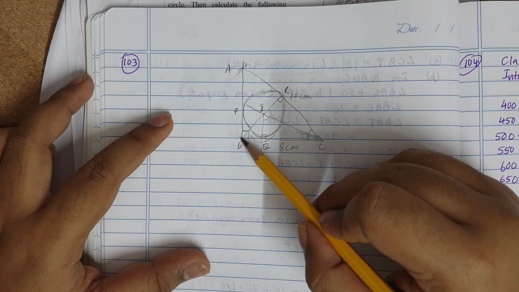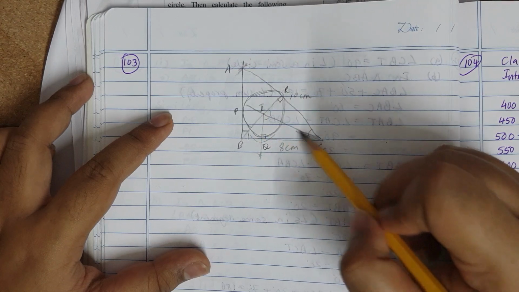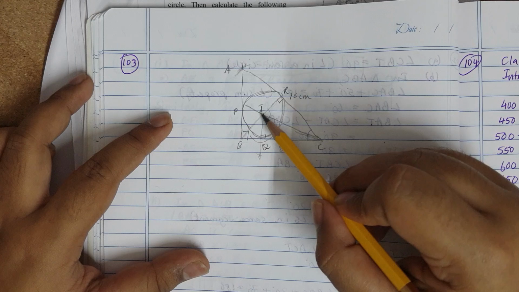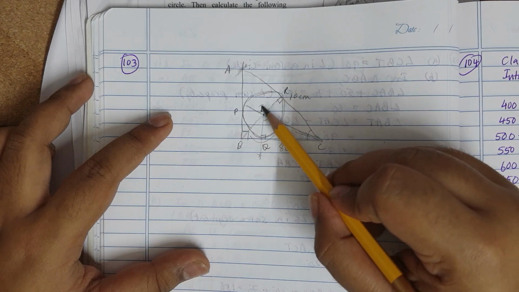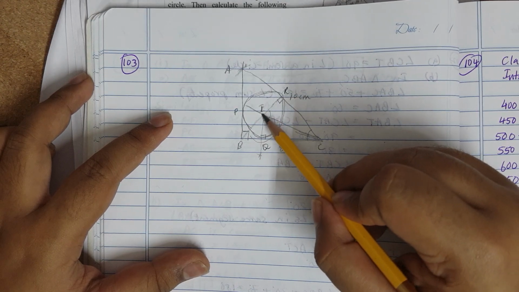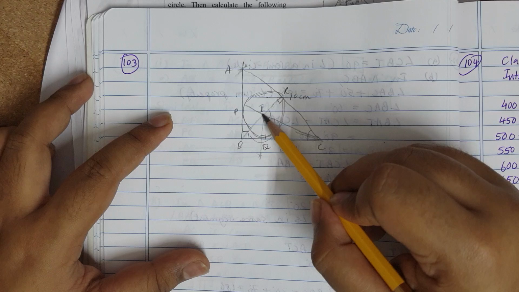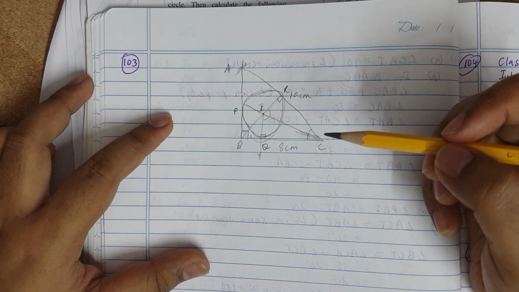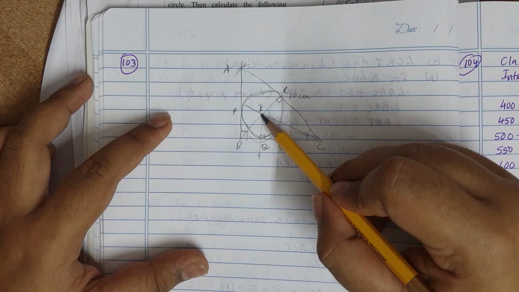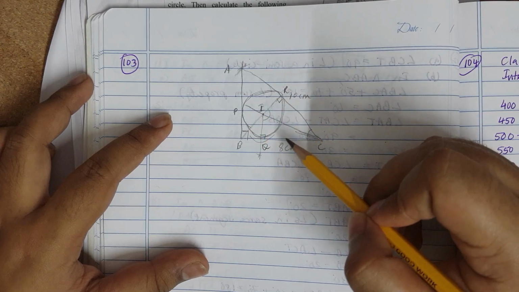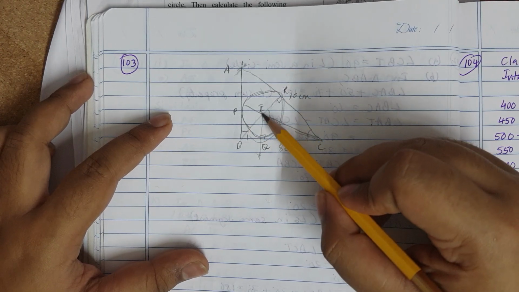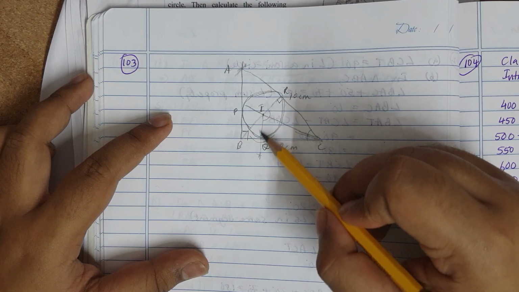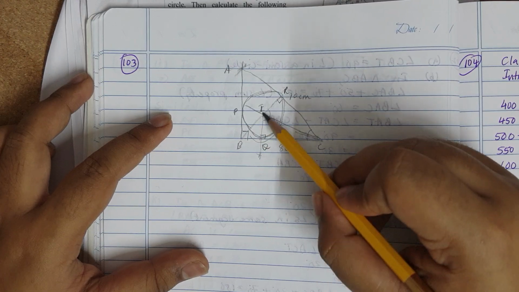For example, let's draw the bisector of angle B and angle C, and let's say they intersect at this point. So this point you can label as I, which is your incenter. Then after you have figured out your incenter, you need to draw a perpendicular from the incenter to any one of the three sides of the triangle.